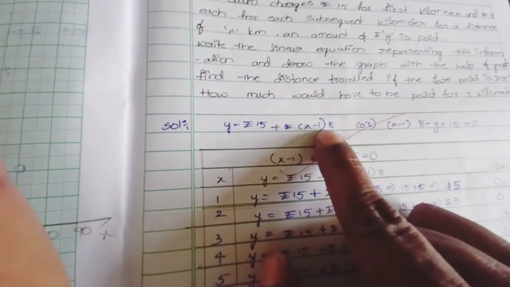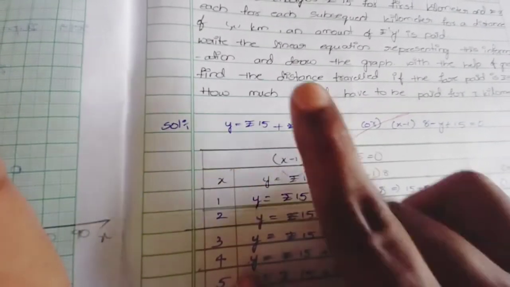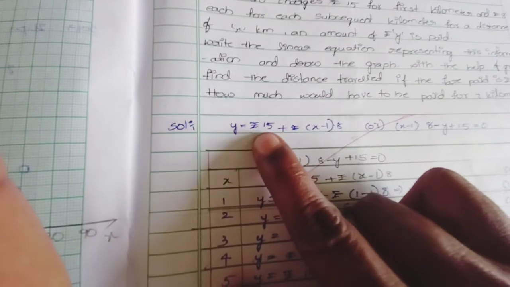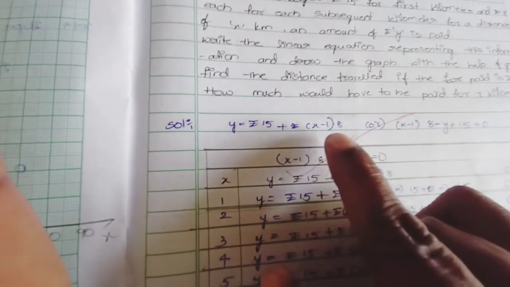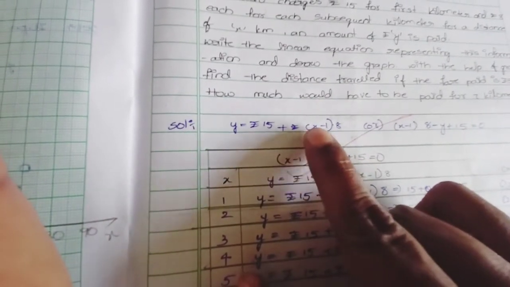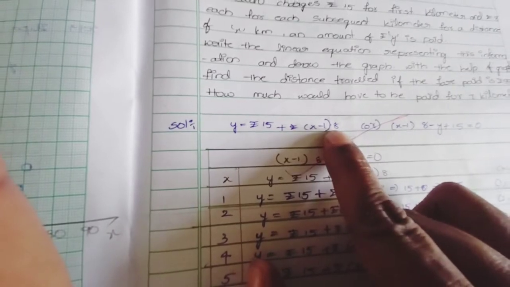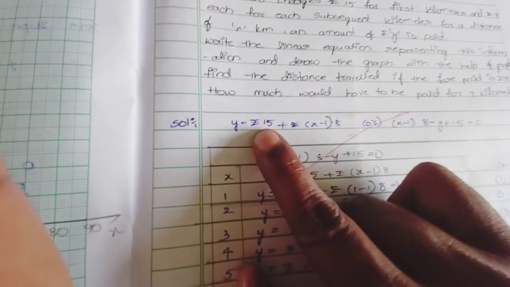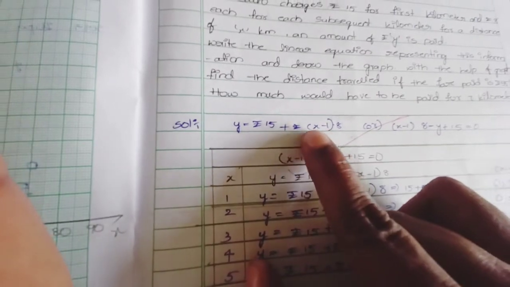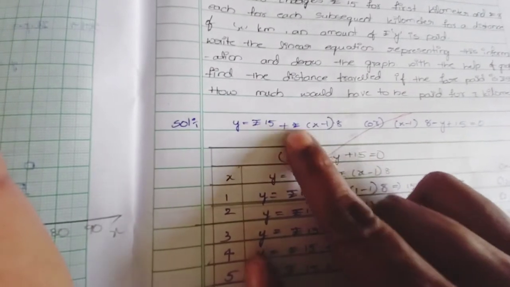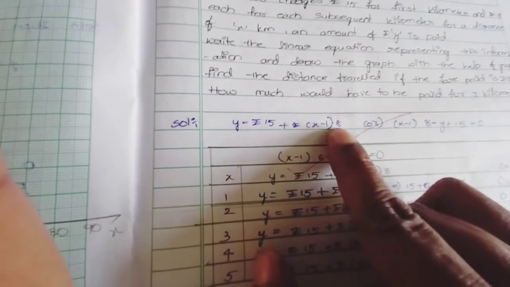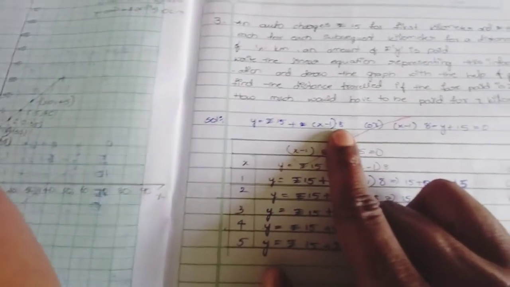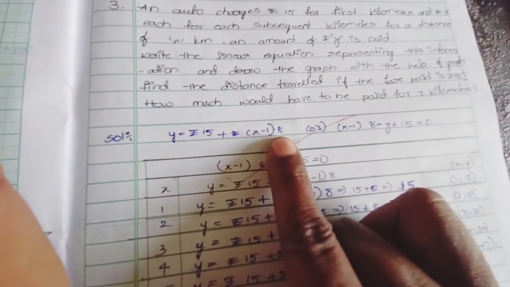If you travel 15 kilometers, 15 rupees for the first kilometer, the next 14 kilometers will cost 112 rupees. That's why if you travel x kilometers, for the first kilometer you pay 15 rupees, and for the next x minus 1 kilometers, x minus 1 into 8. So simple.